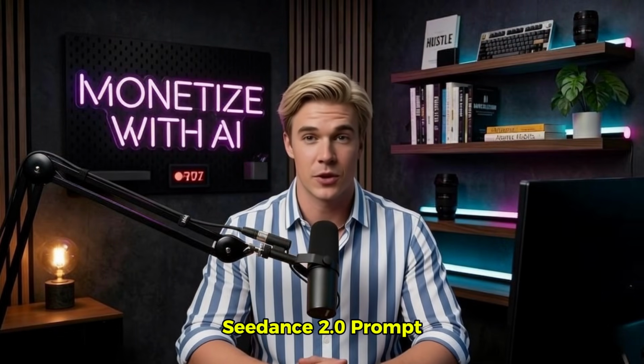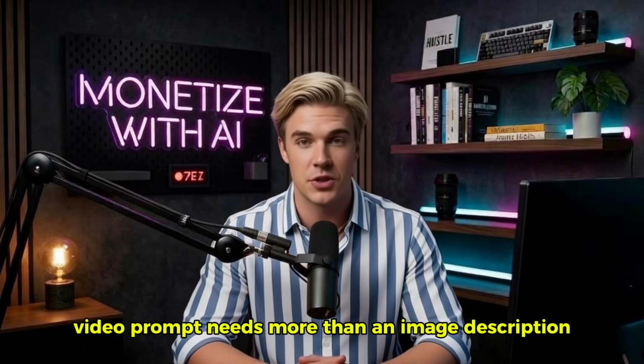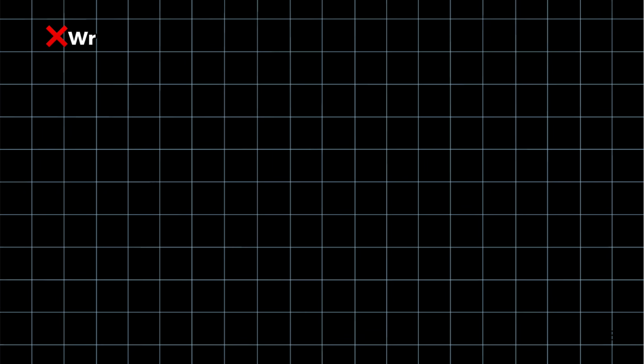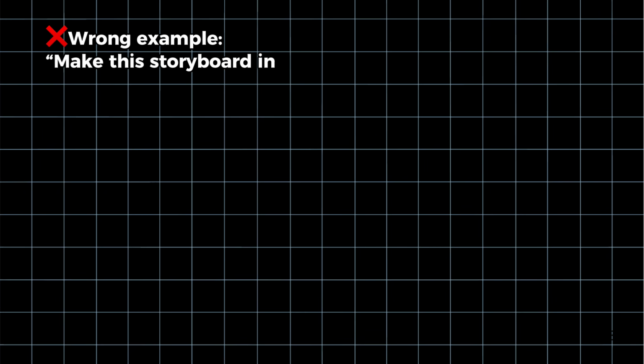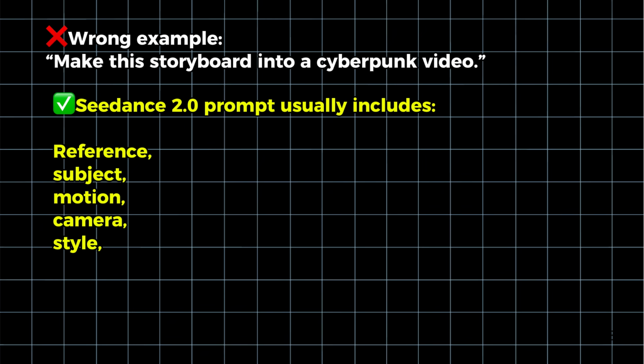Now that I have the storyboard, the next step is getting it ready for Seedance 2.0. And this is where a lot of people make a mistake. They only describe what the image looks like. But a video prompt needs more than an image description. It needs action, camera movement, timing, style, audio, and rules for what should stay consistent. So instead of writing something simple like, make this storyboard into a cyberpunk video, I use a more structured prompt. For me, a good Seedance 2.0 prompt usually includes reference, subject, motion, camera, style, audio, timeline, and constraints.